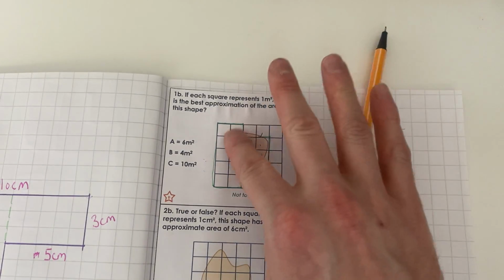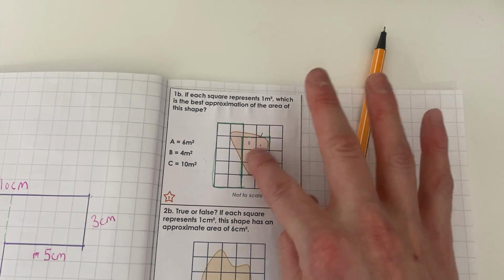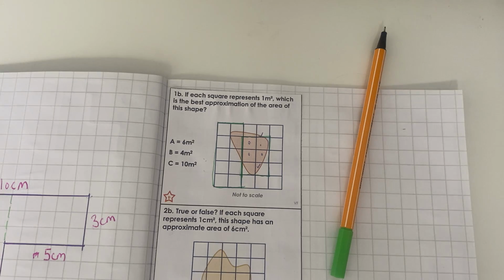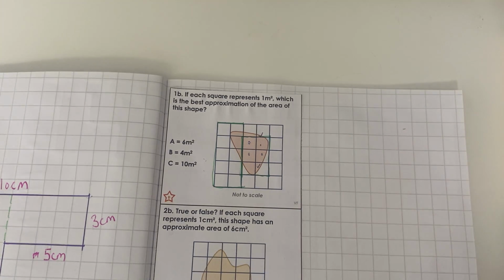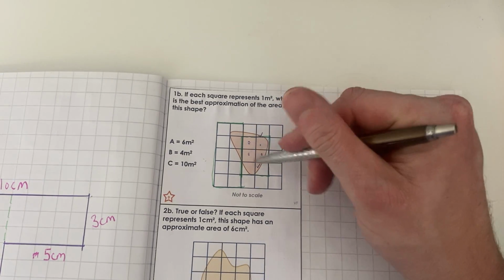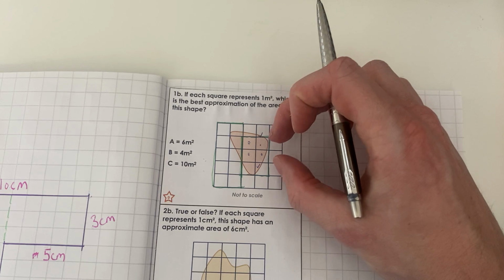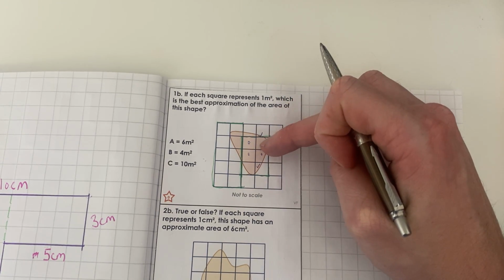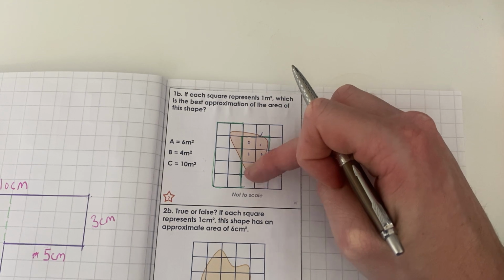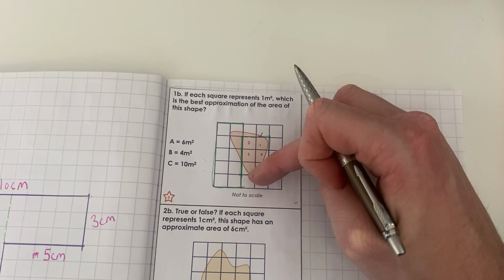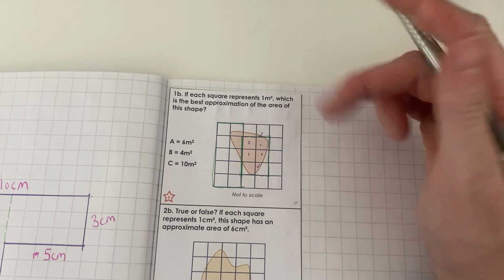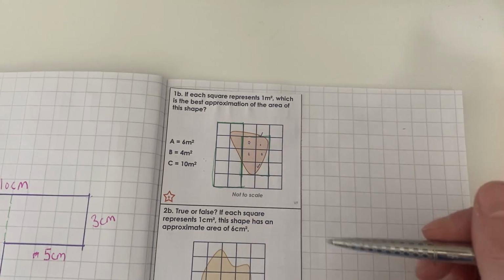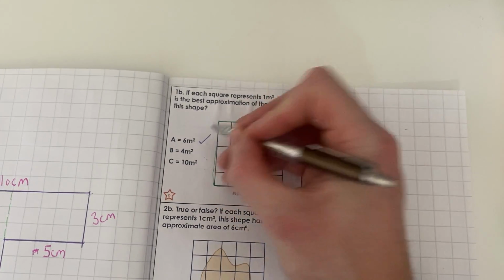Is it going to be in an area that big or in an area that big? We can easily see that we've got 2 fully shaded in squares, and 2 here that are very close. This here is approximately close, which gives us 5 meters squared. We haven't got enough to make 10 meters squared. So 6 meters squared would be the best approximation.